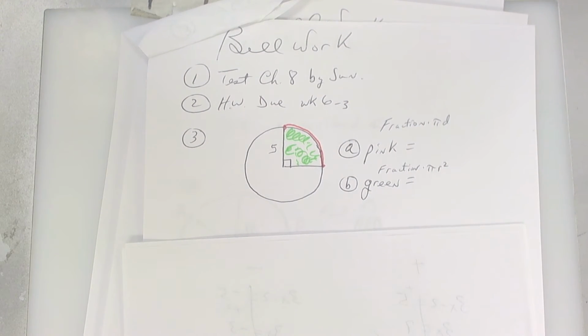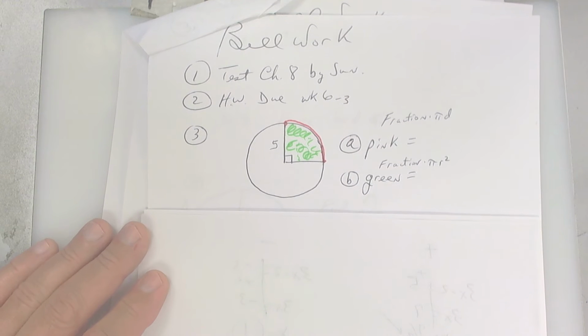All right, so on today's bell work, first of all, you have a test by Sunday. You have homework due by Sunday, 1 file. If it's more than 1 file this time, you will get a 0. Okay, I'm sorry. Anyway, use Microsoft Lens, or there's something called Scan Genius or Genius Scan or something. All right, anyway, let's take a look here. If you go to the App Store, you can find those.